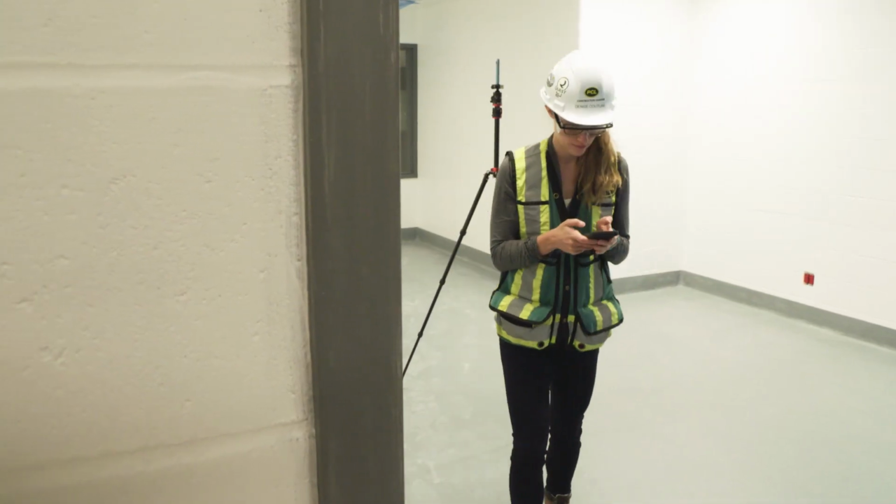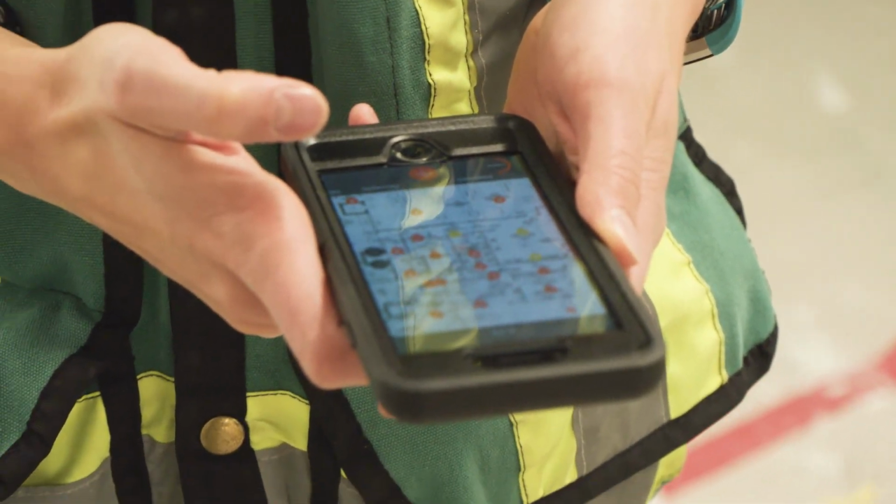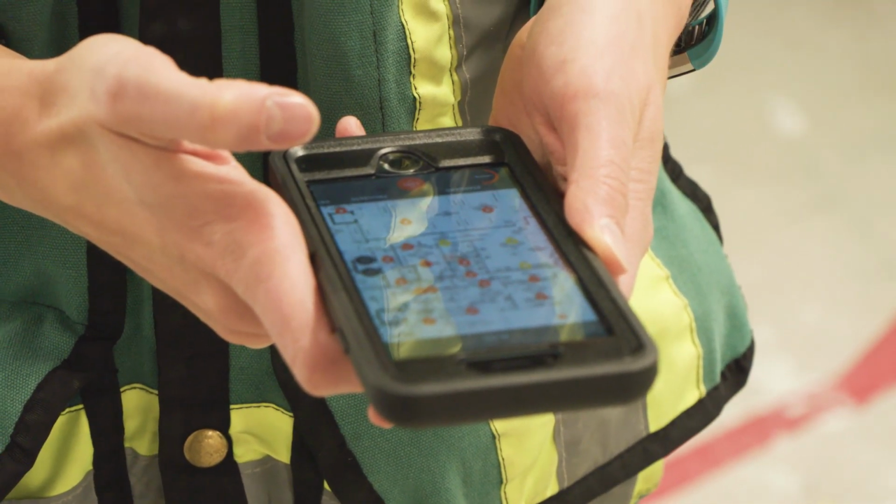The owner here in this situation finds it very useful because the facility is restricted for access, and so for them to be able to see exactly what is behind the walls and behind the ceilings without ever actually having to open them up is of great value to them. In the event of any maintenance requirements, they know exactly what they're looking at and where they should go.